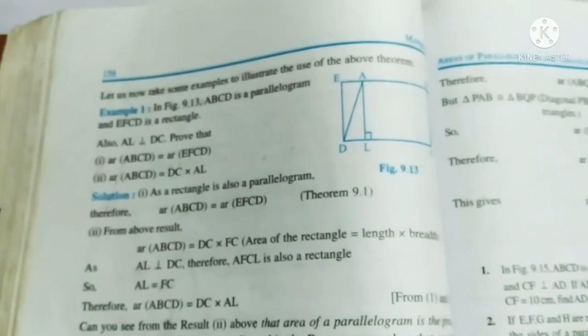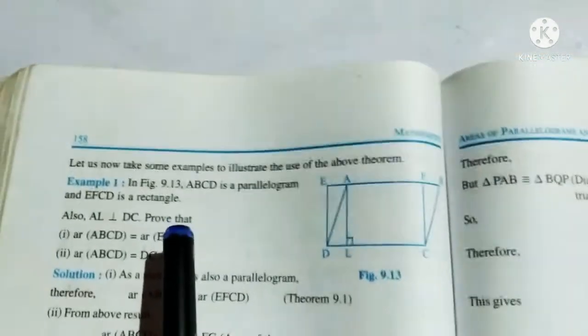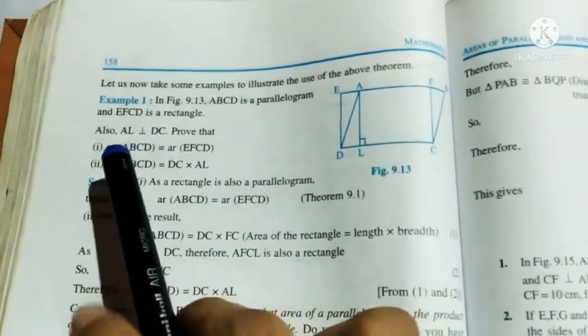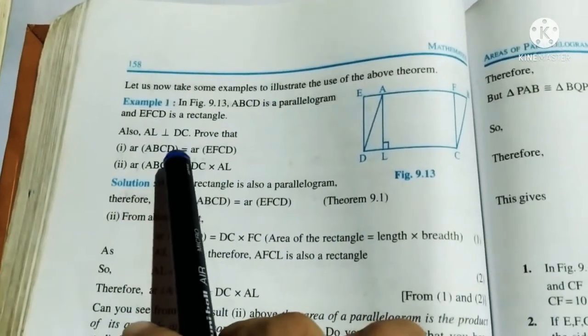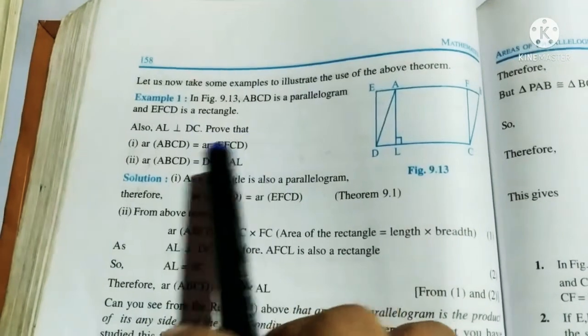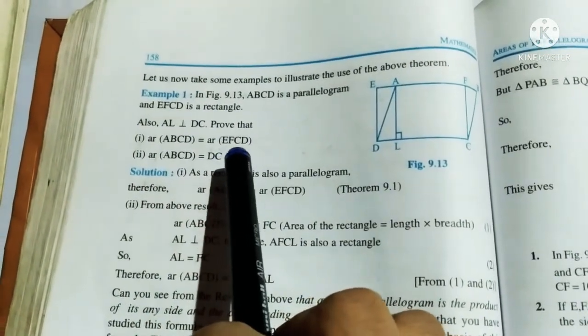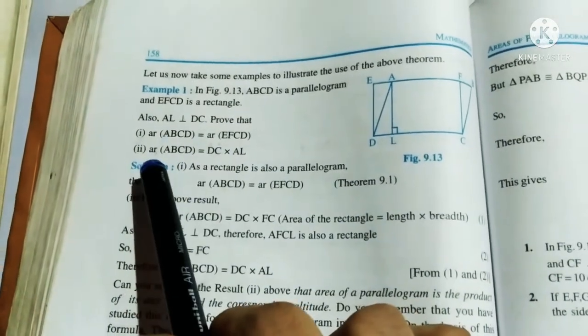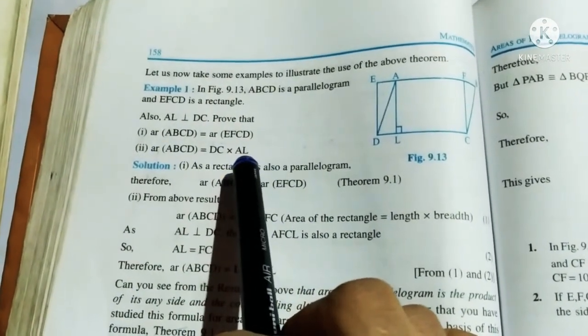Now next, example 1, figure 9.13. ABCD is a parallelogram and EFCD is a rectangle. Also AL is perpendicular to DC. Prove that area of ABCD is equal to area of EFCD, and next, area of ABCD is equal to DC into AL. This is the figure given.